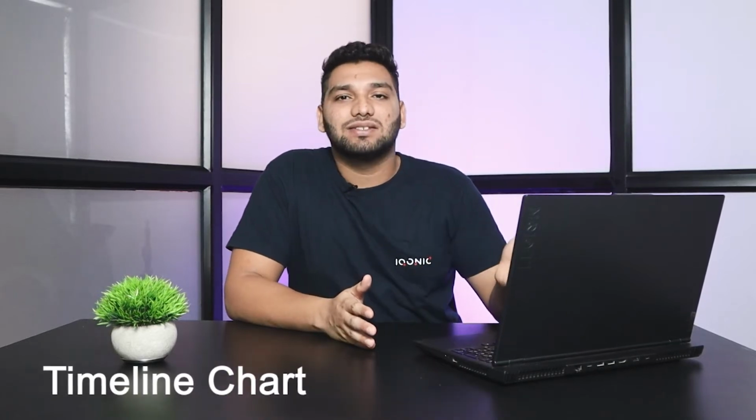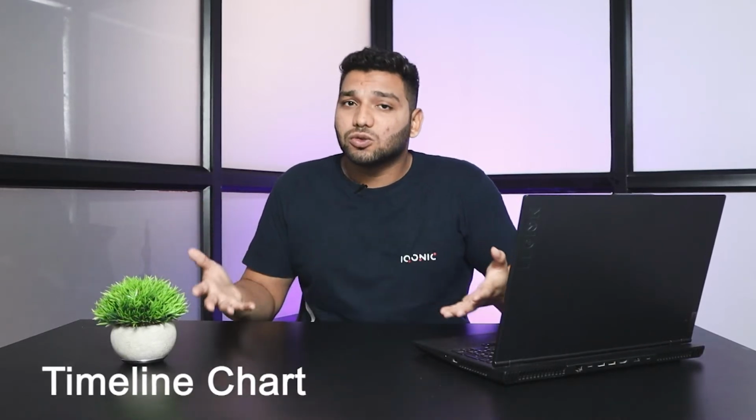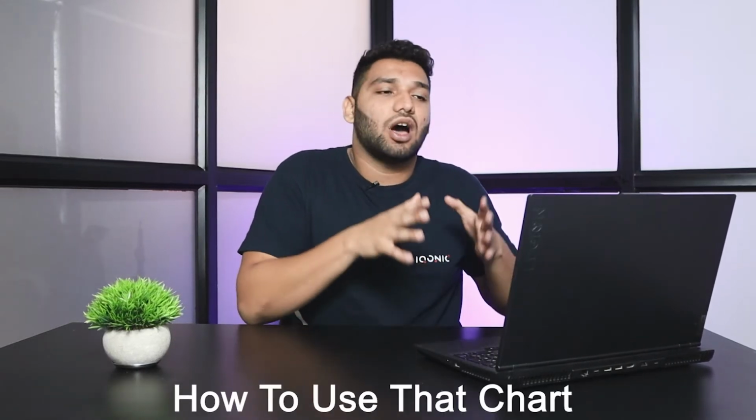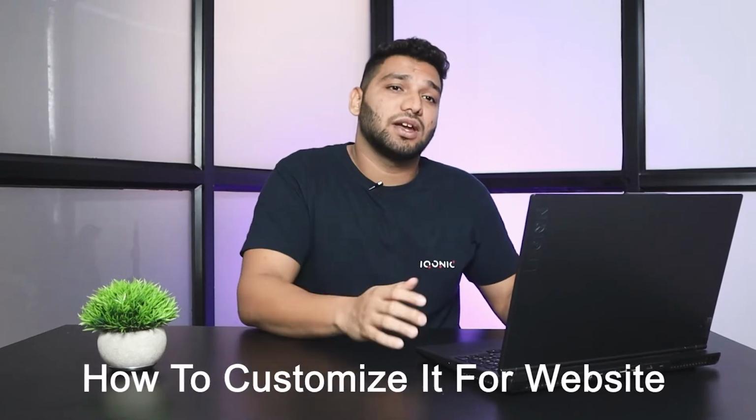So today we will be seeing the timeline chart in Graphina. A timeline chart can be used in many different ways, from managing your deadlines to managing your project, and also for seeing the duration between two things. It can also be used for data analytics in many different ways. You can explore it on your own. But today we will see how to use that chart in Graphina and how to customize it for your website to make it compatible. So let's start with it.